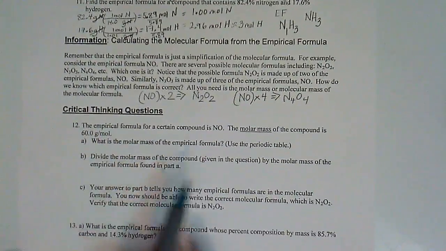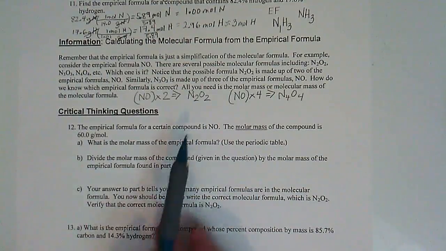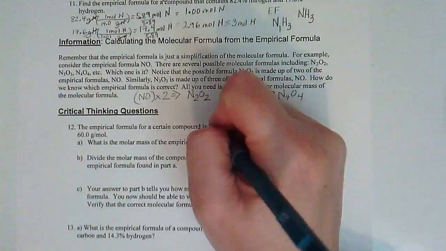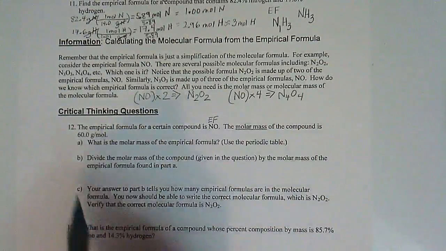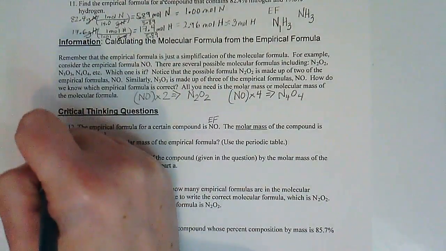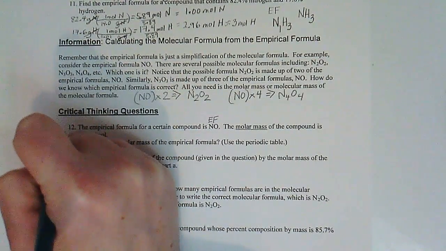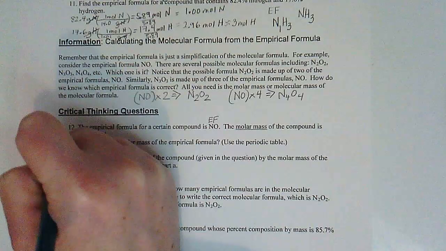So number 12 says, the empirical formula for a certain compound is NO, so this is my EF. The molar mass of the compound is 60 grams per mole. This is the mass of my molecular formula.